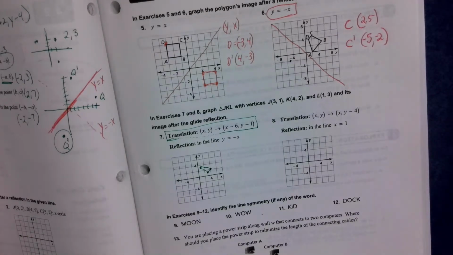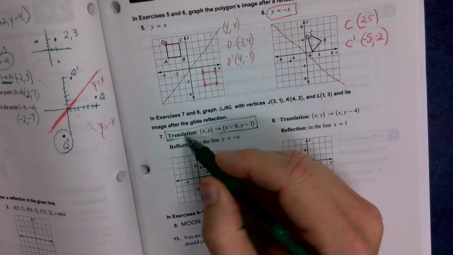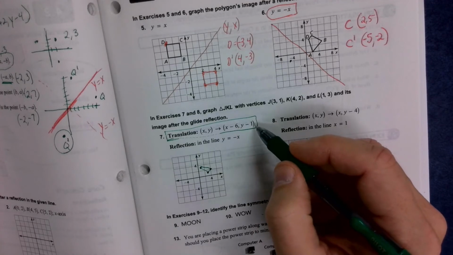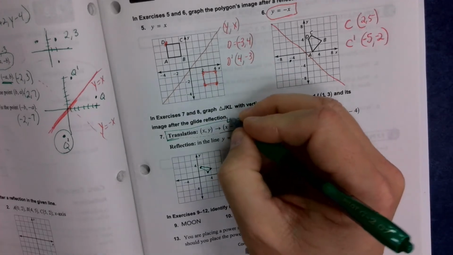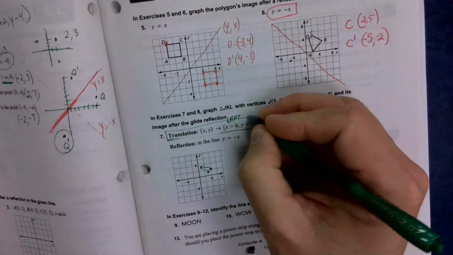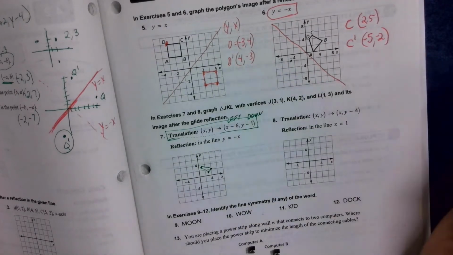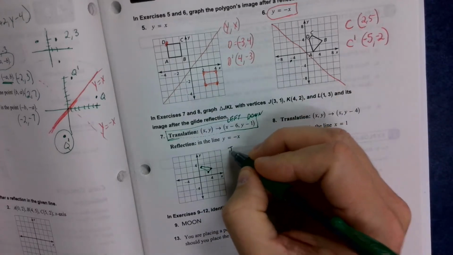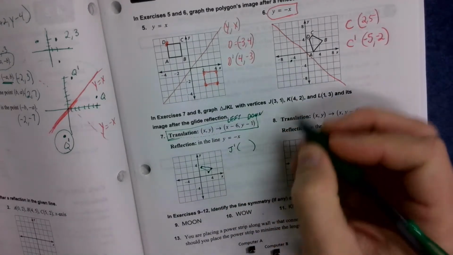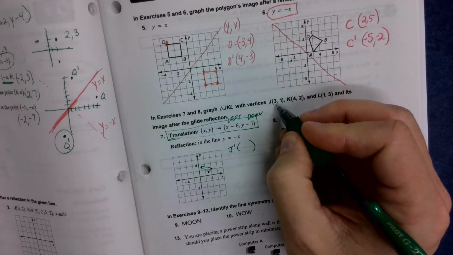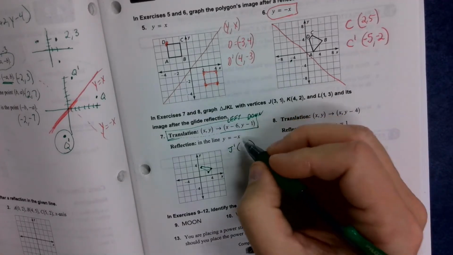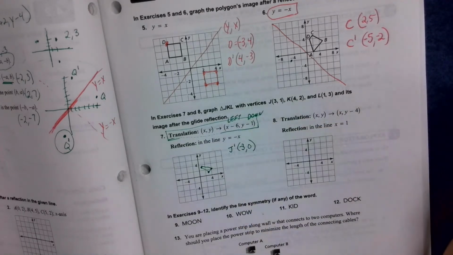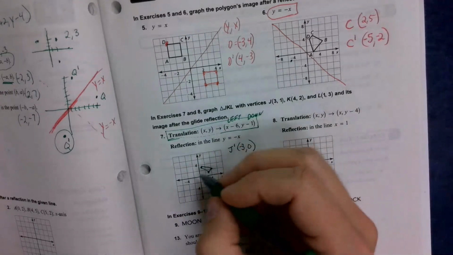It'll be good. Okay, so now this says it's a translation first, and the x is going to go -6, and the y is going to go -1. So that means left 6 and down 1. So if I was going to do this, my J prime went from 3 right up here, right? If I take 6 away from that, now it's going to go to -3. And from 1, I take 1 away, it's going to go to 0. So -3, 0.